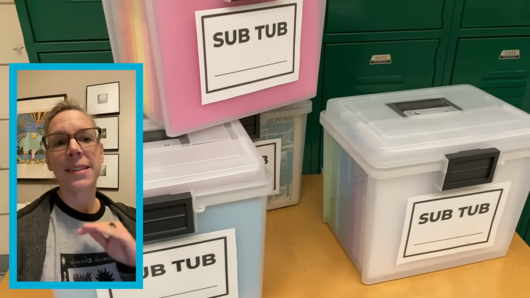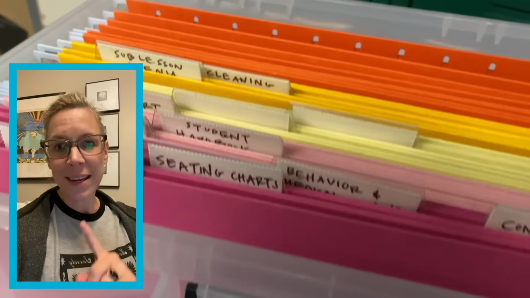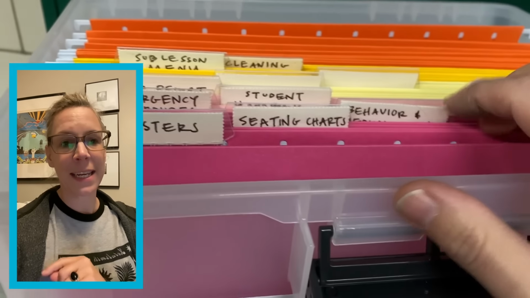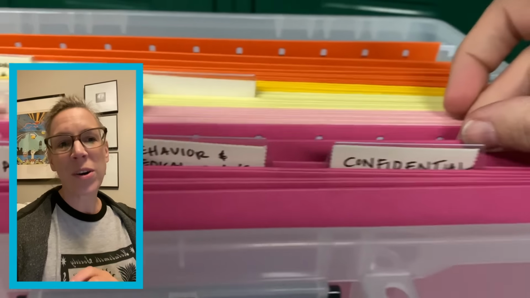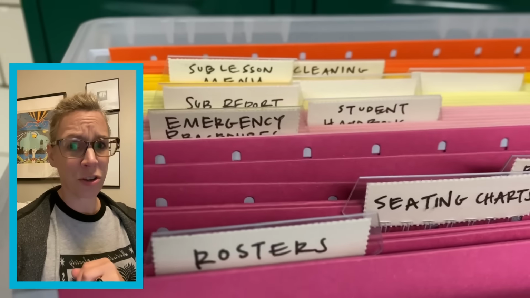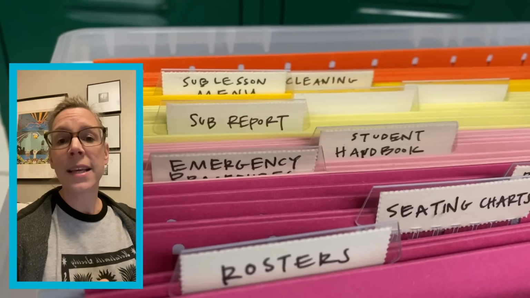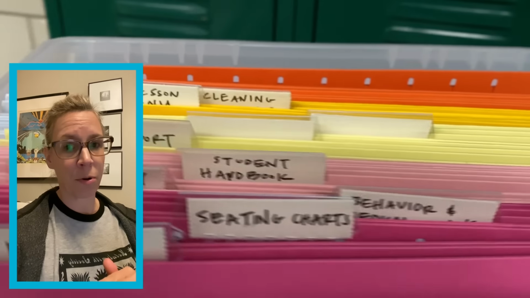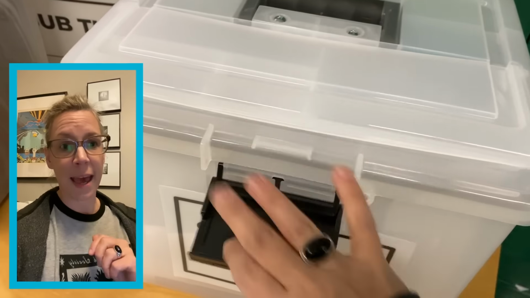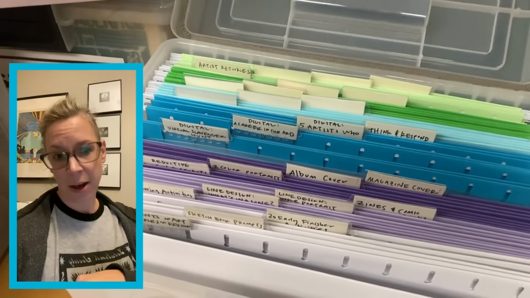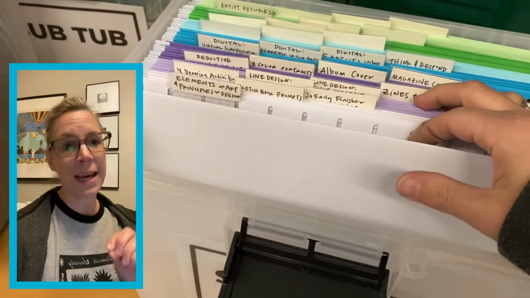I like to make several subtubs. One should be specifically dedicated to all of my rosters, current seating charts, any important student plans like behavioral charts or medical emergency notes, as well as any emergency protocols for my classroom like tornado or fire or things like that. I then make a tub that is for each media that I teach.